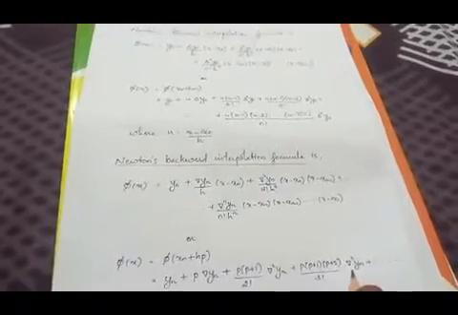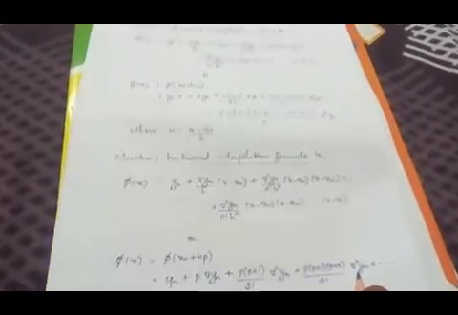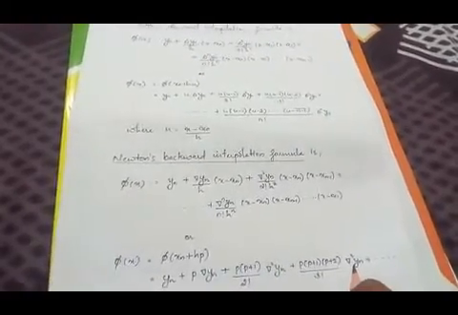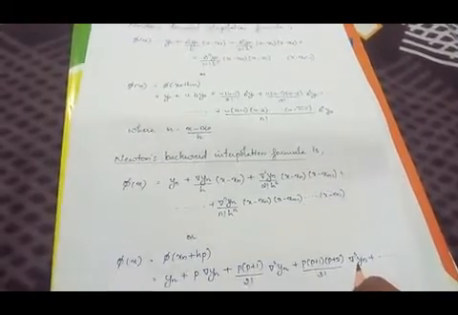So these are the formulas which we are going to use to interpolate a value from a given set of values.